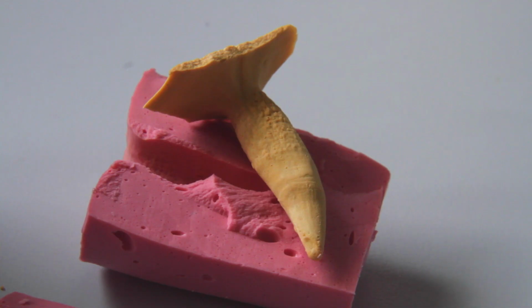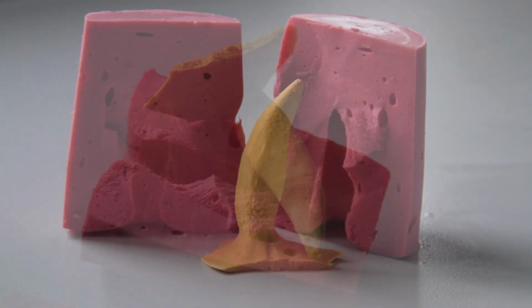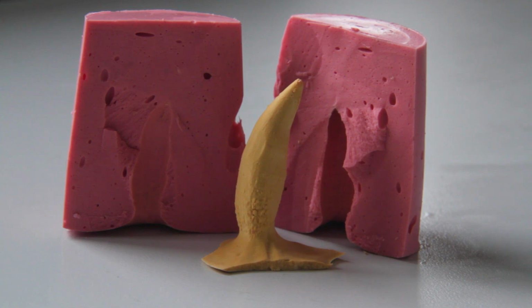As easy as it is to make this fur seal's tooth, it's as easy to take care of your teeth. Just follow this advice.